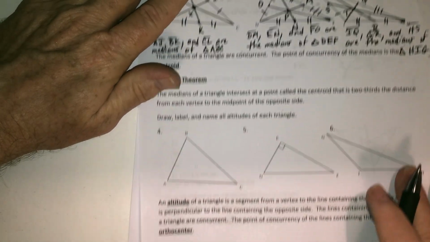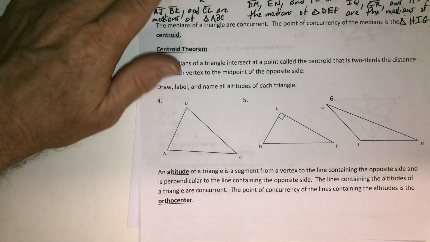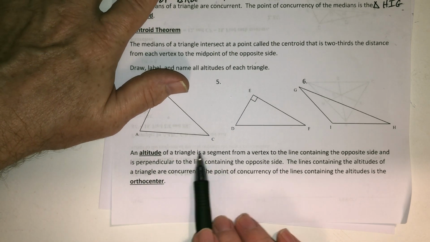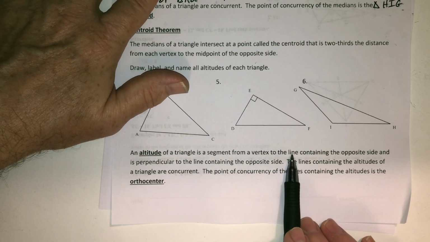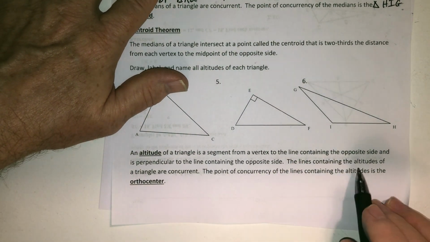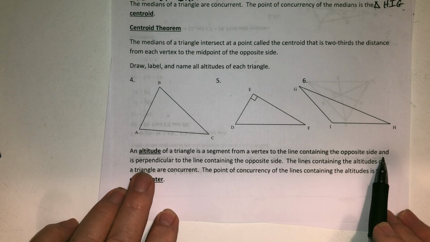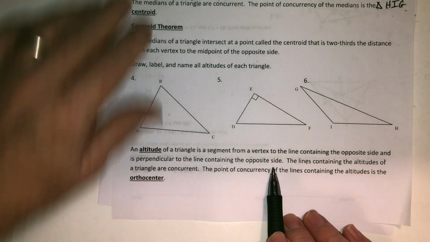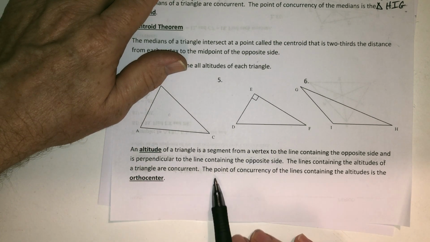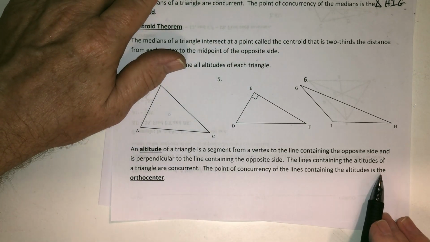All right. Let's go down to the next part down here. It says to label and draw all the altitudes. Well, we need to know what an altitude is before we draw it. An altitude of a triangle is a segment from a vertex to the line containing the opposite side and is perpendicular to the line containing the opposite side. The lines containing the altitudes of a triangle are concurrent. The point of concurrency of the lines containing the altitudes is called the orthocenter.